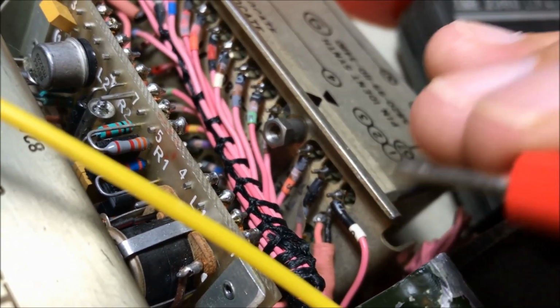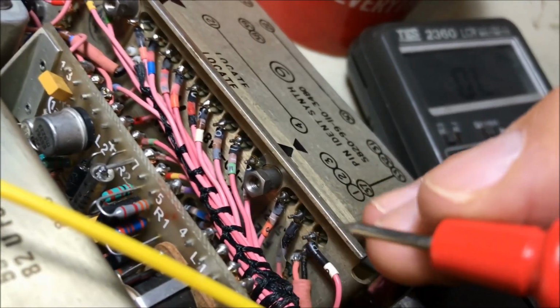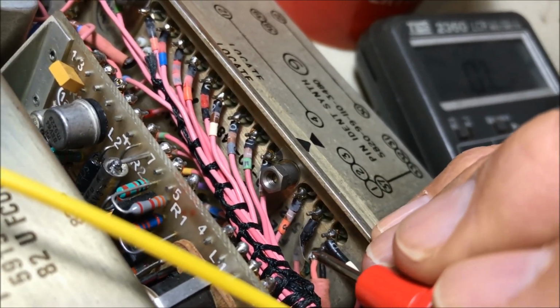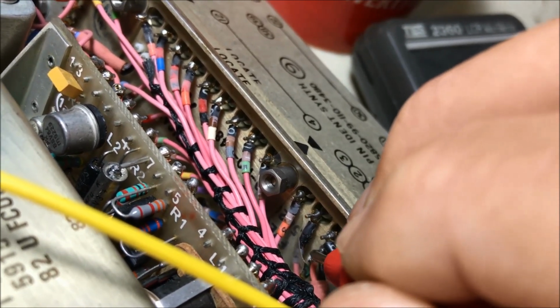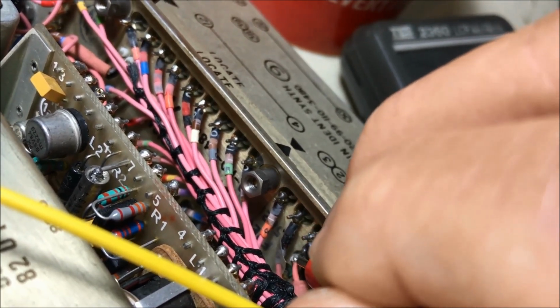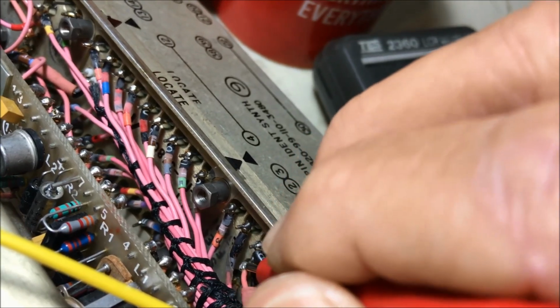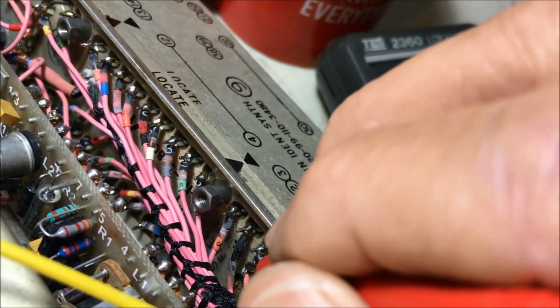I've got the meter connected to the other end over here where we were before, just to make sure I'm on the right wire. And if we look down on that pink one just there, I've got the meter connected to it. It's hard to do this while holding the... Okay, there it is. So that's that pink one there.